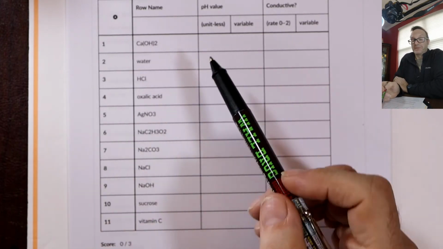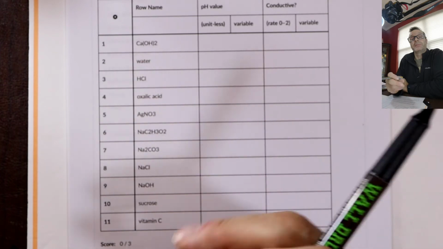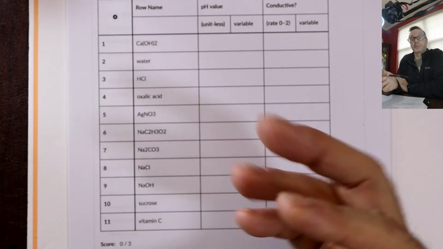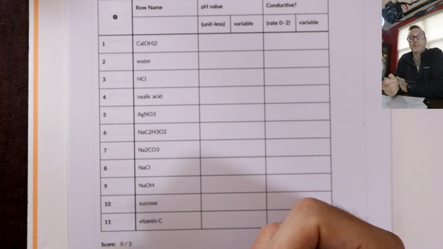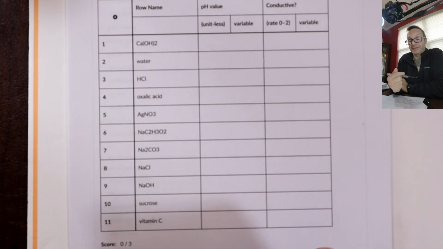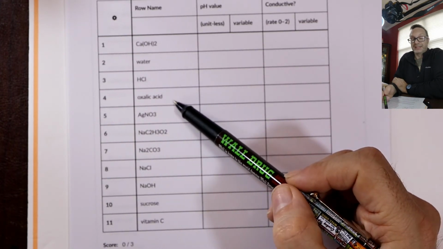Water now depends, right? Water in the purest state is essentially non-conductive. But tap water is conductive because of ionic impurities. So pure water has super low conductivity, but if it's tap water or salt water, even seawater, it should have a higher one. Strong acid, lots of ions. Oxalic acid, weak acid.